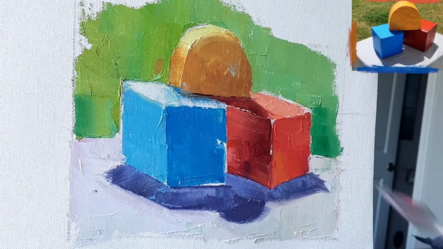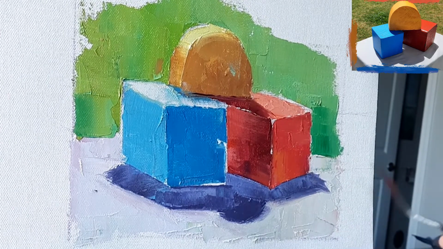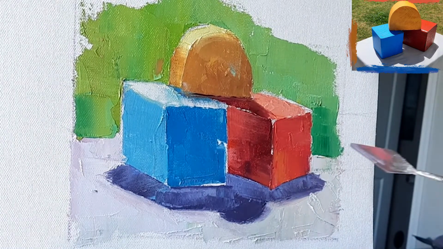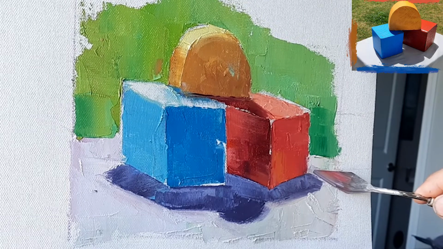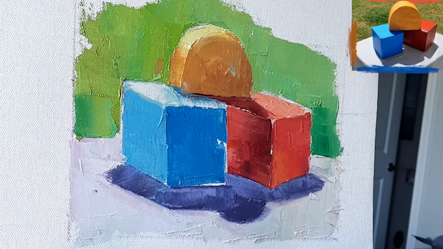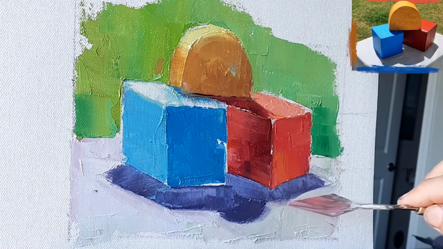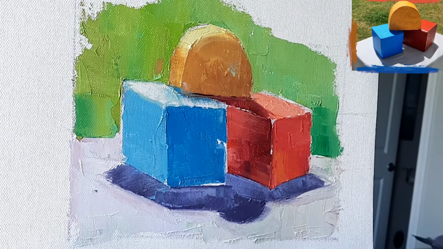Look at that. I can extend this, tweak it. Maybe it's not the same as on the photograph, but now I am not looking at the image anymore. I am redesigning the composition. See, blending the shadow. The more you go with your knife over the color, the more you're gonna blend it.